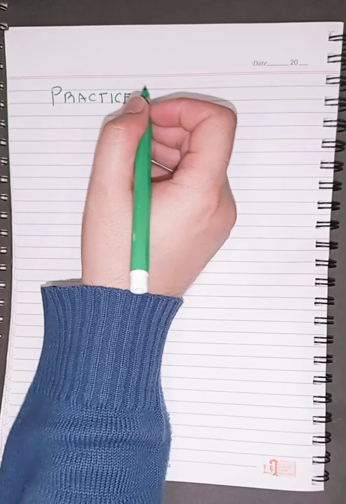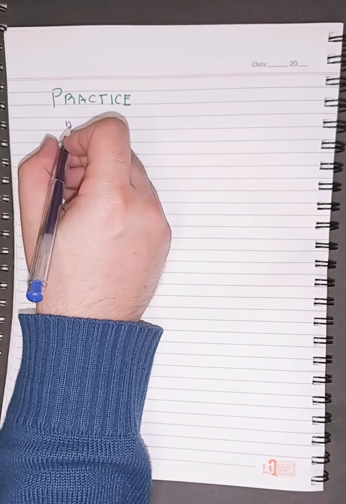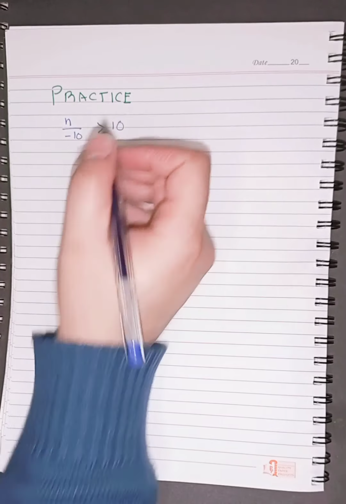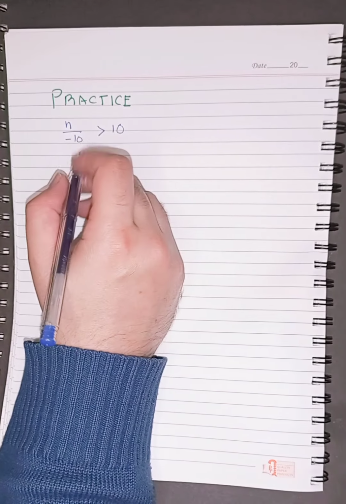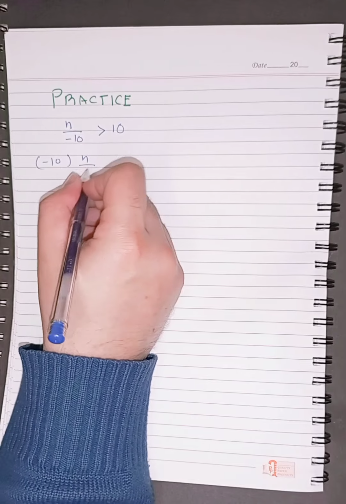We'll practice one question that multiplies by negatives. So we have a problem like n over minus 10 is greater than 10. In order to solve it, obviously you will multiply by negative 10 on both sides of the equation.